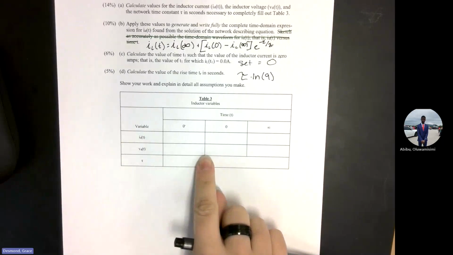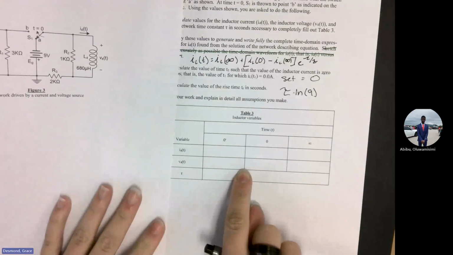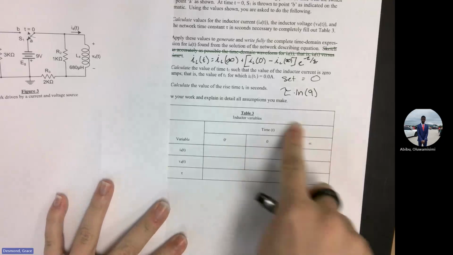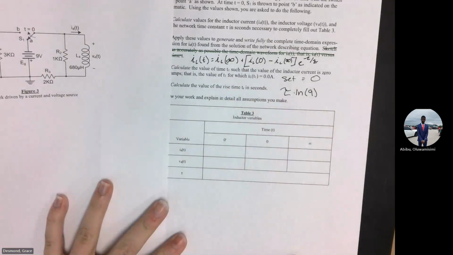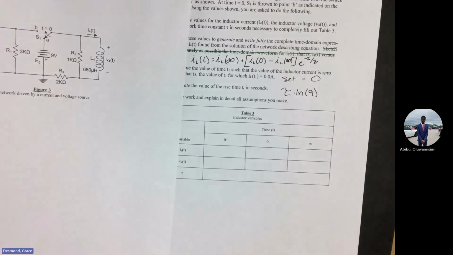So, easiest part of this. We're looking at an inductor. Are there any easy values that we can fill in here? Yes. Exactly. After a really long time, an inductor looks like a wire, because I don't know if you've seen an inductor. It's just a wire wrapped around in a circle.